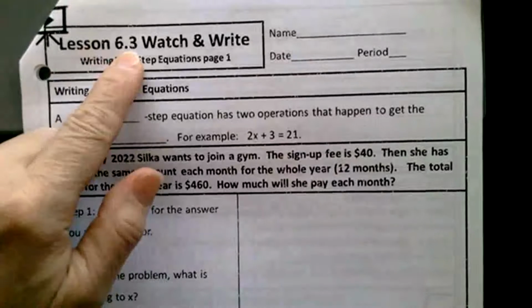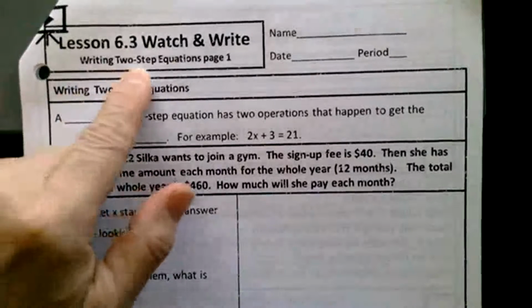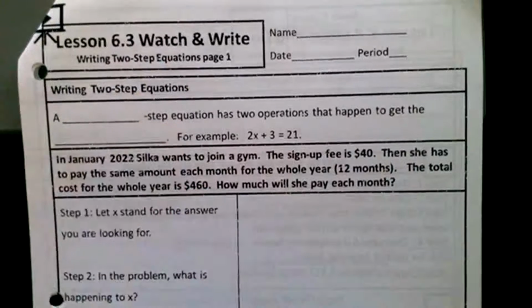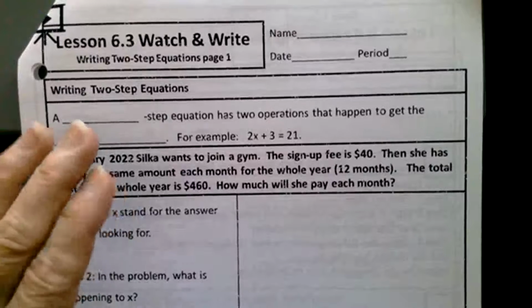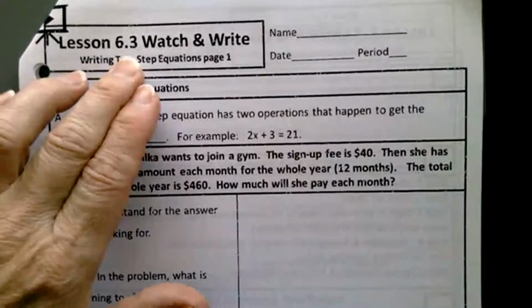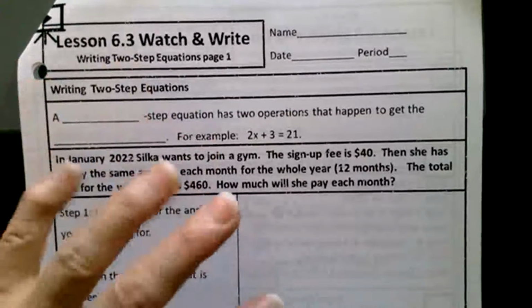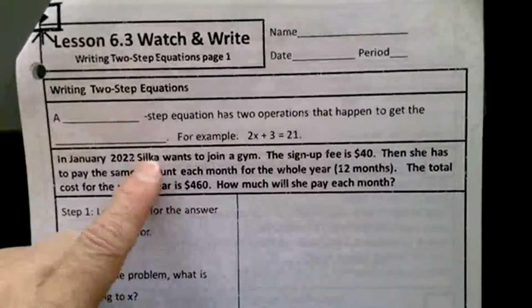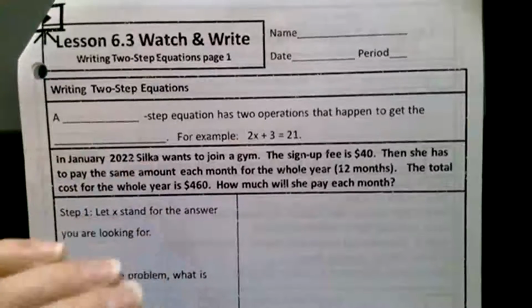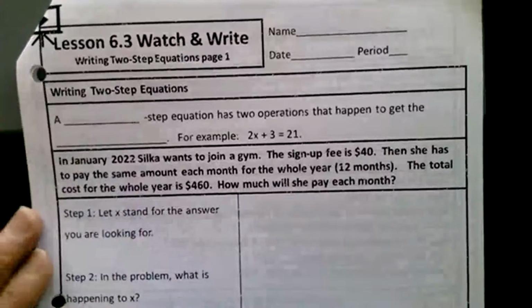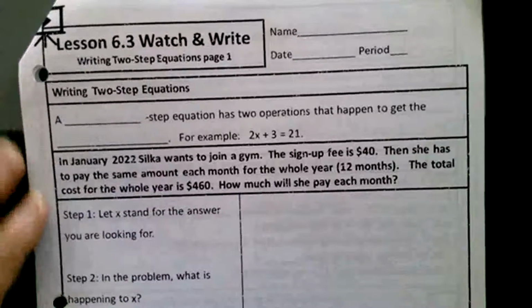Okay, this is lesson 6.3, which is called writing two-step equations. We're only writing the equations. We are not solving them. We will solve two-step equations in lesson 6.4. But for this lesson 6.3, we're just going to write a two-step equation from a situation, okay? So let's start with what even is a two-step equation.